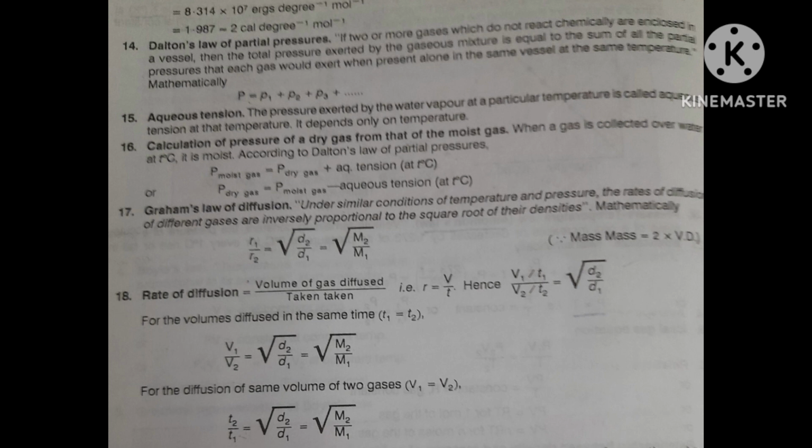Suppose one hole is there, you have made one hole, that is called an orifice. Then gas will come out. That time, gas will escape from the hole, that is called effusion. Effusion refers to the escape of gas through an orifice, meaning a tiny hole. Correct? And diffusion refers to the spreading of gas throughout the space, or mixing of gas into a second gas or substance.